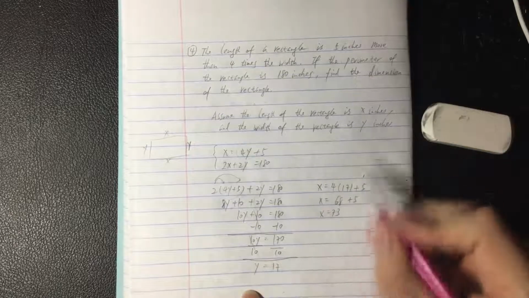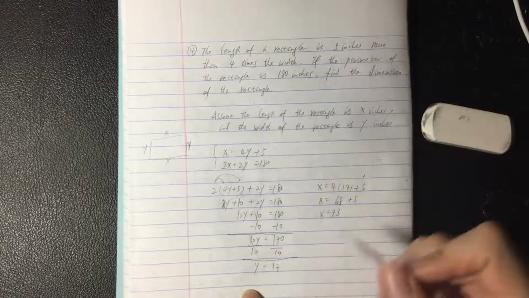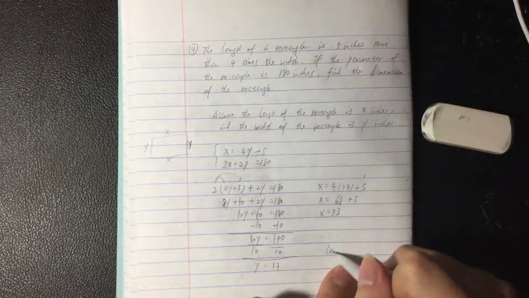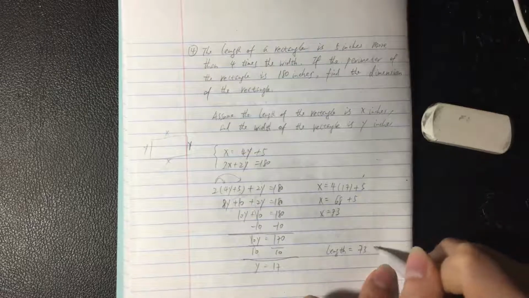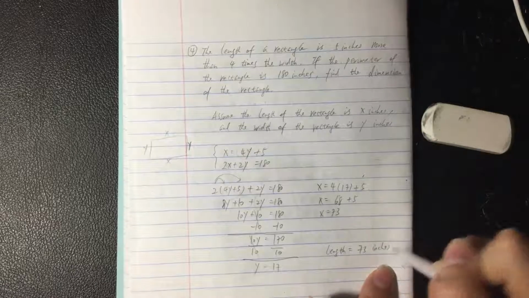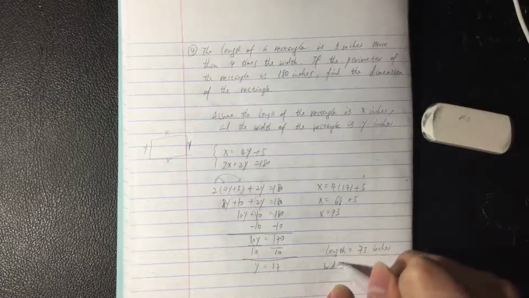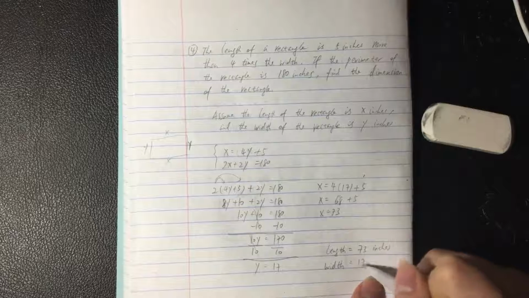So x represents the length, y represents the width. So the length is 73 inches. The width is 17 inches.